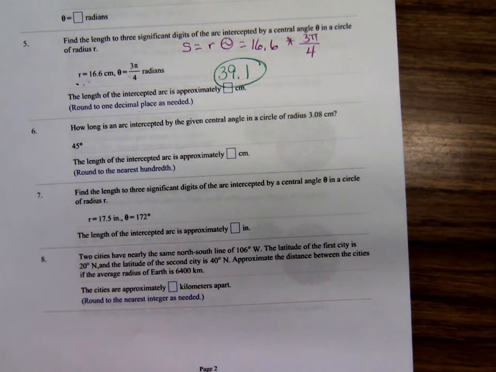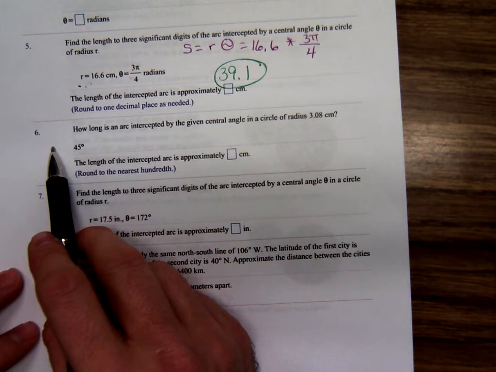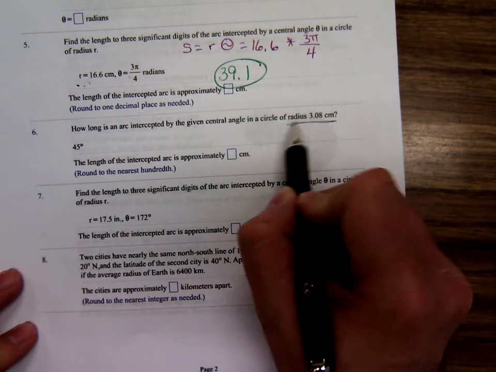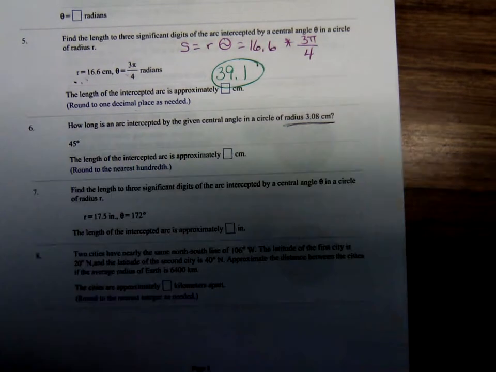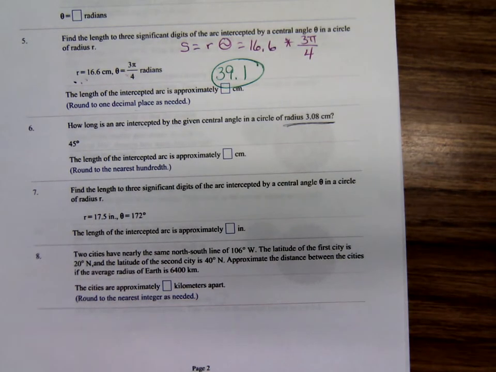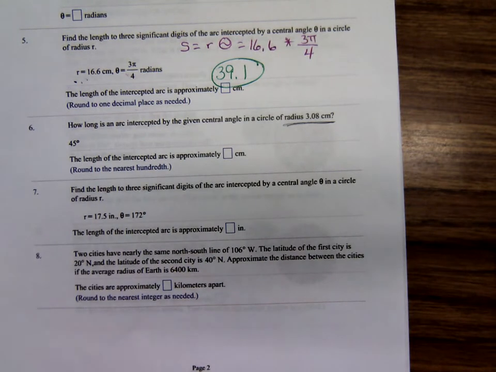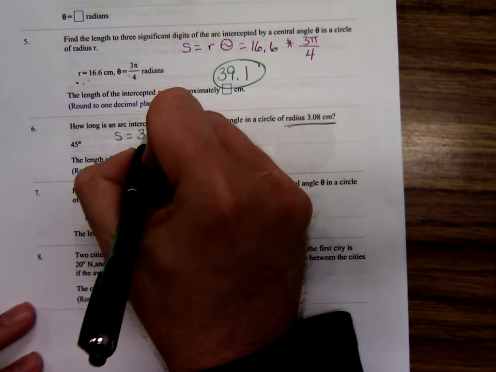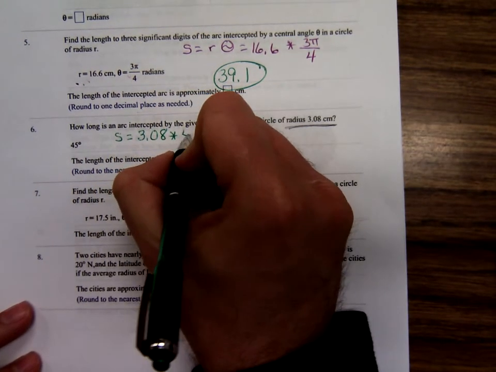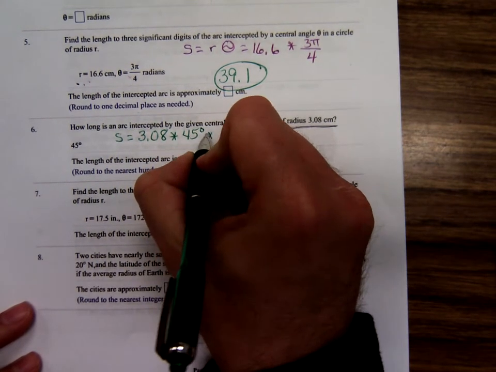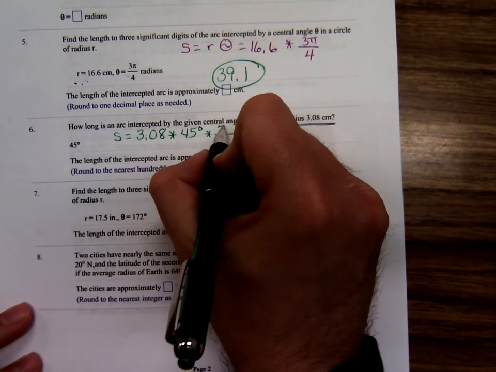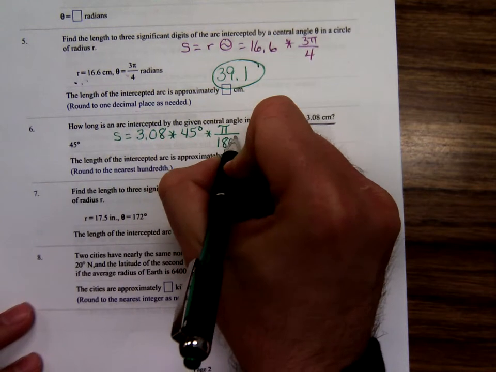Now, number 6 is very much the same type of problem. How long is an arc? We're told the radius is 3.04 centimeters, then we're told 45 degrees. Well, S equals R times theta. Here's what I'm going to do. I'm just going to write 45 degrees and do the conversion right here. To convert this to radians, you'd multiply by pi over 180 degrees.